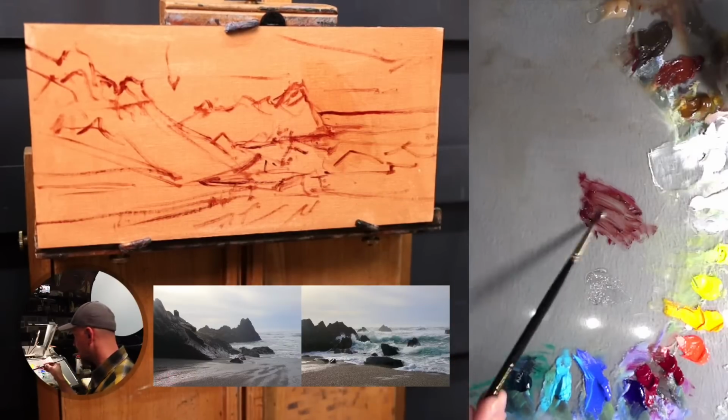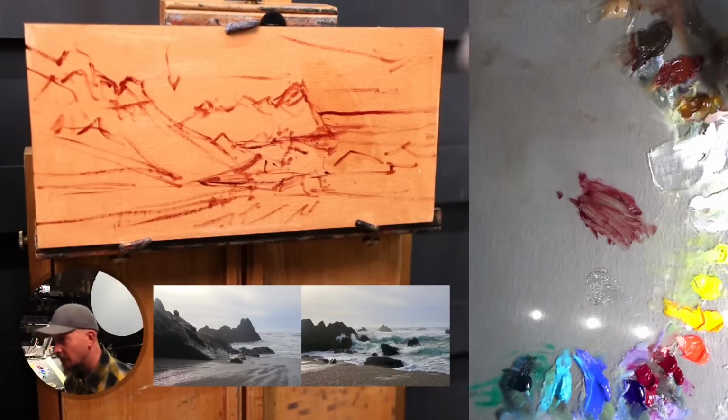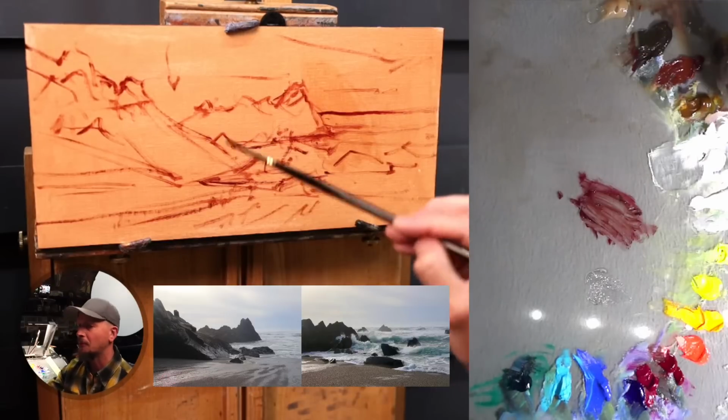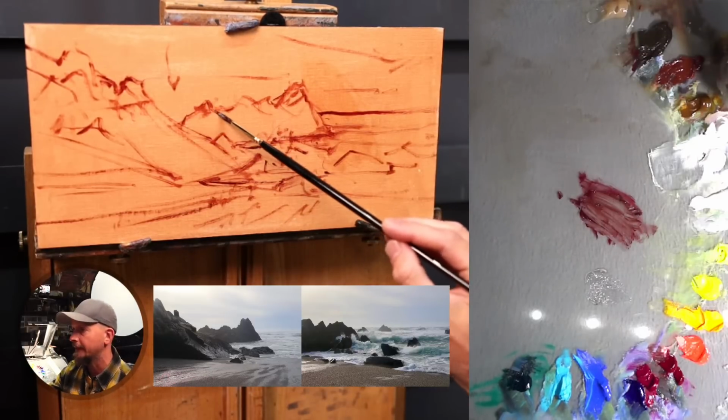All right. So can you paint straight on the plyboard? Mark, you'll have to prepare your board. You will have to prepare your board. Now I'm using oil paint, right?